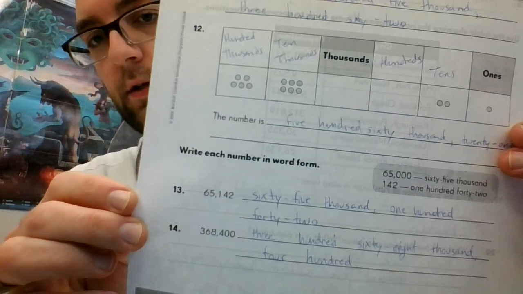Next, looking at the first section, 368 thousand, so three hundred sixty-eight thousand, comma, and then 400 is left. All right, so there is that section.